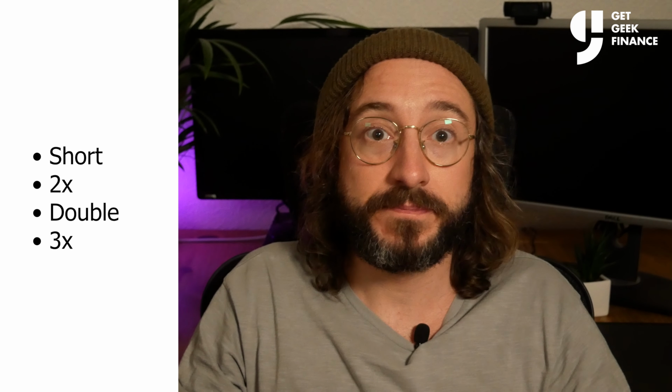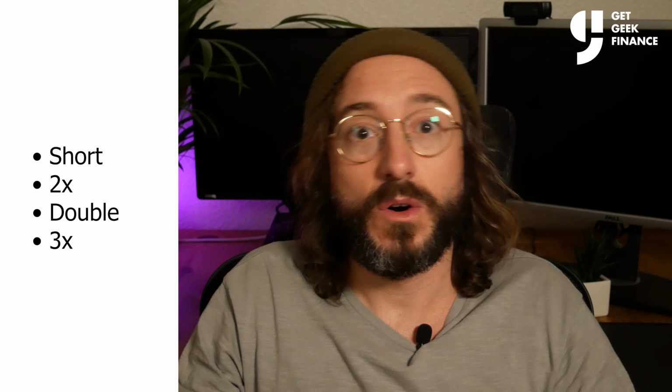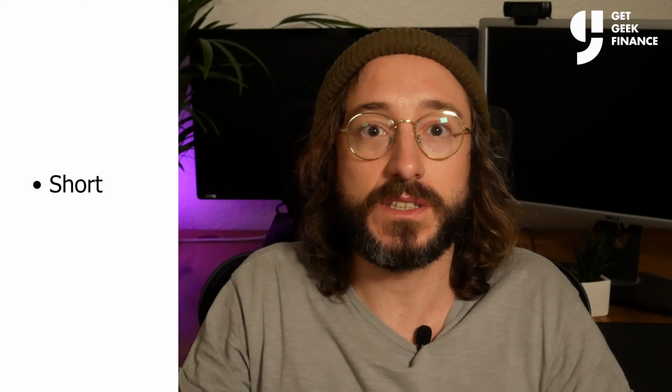Another bit of additional info you may see and should pay attention to are words such as short, 2x, double, or 3x. But again, there could be variations of this. Short ETFs normally reflect the performance of the index inversely. Therefore, these ETFs can be used to bet on falling prices. If you see short or ultra short in the name of a bond ETF, then this may mean it refers to the short maturity dates of the bonds held in the fund. So in this case, it's probably best to check the prospectus.